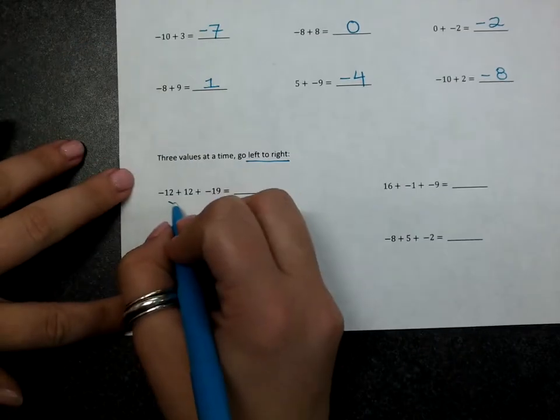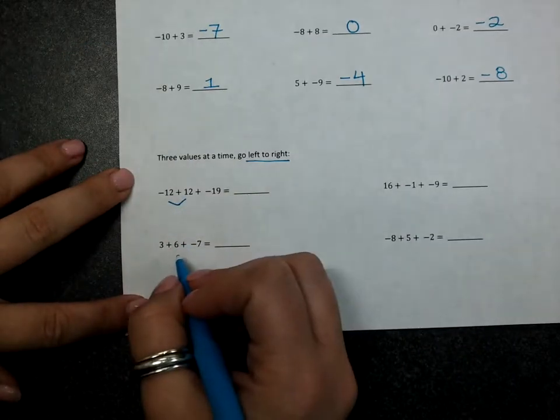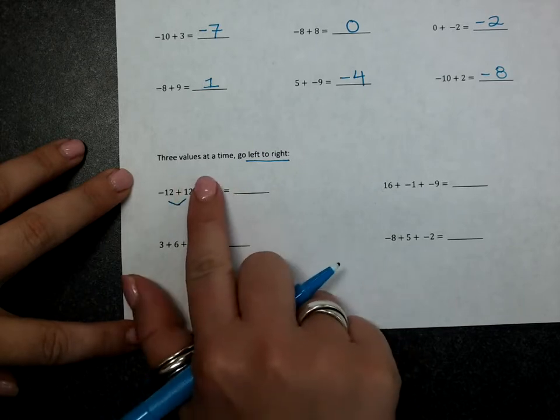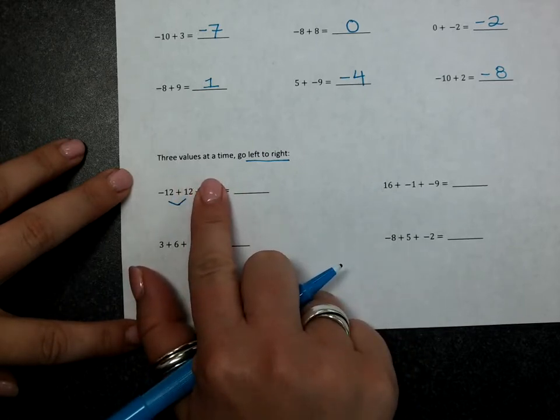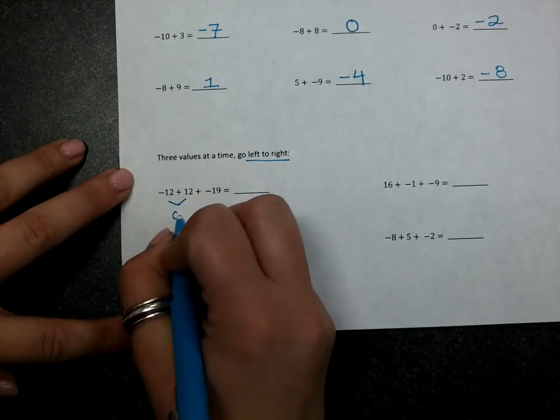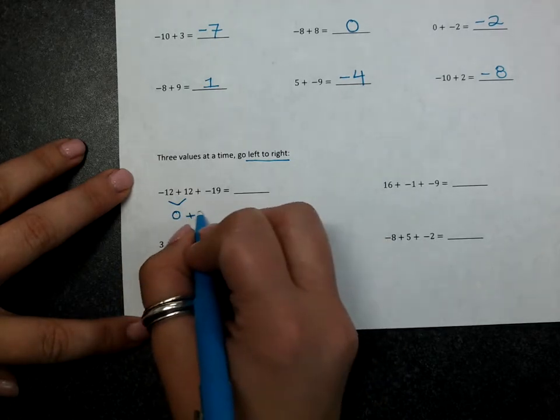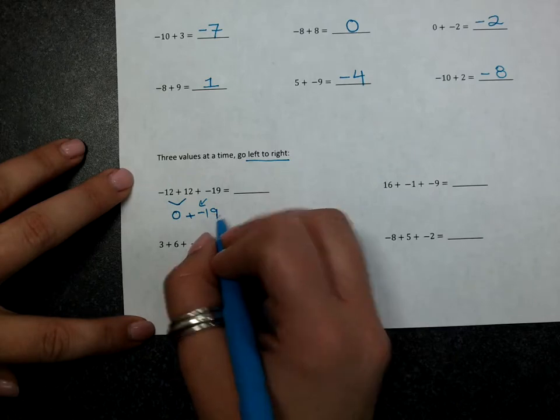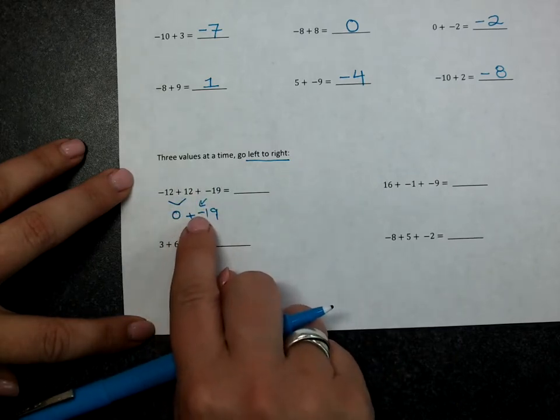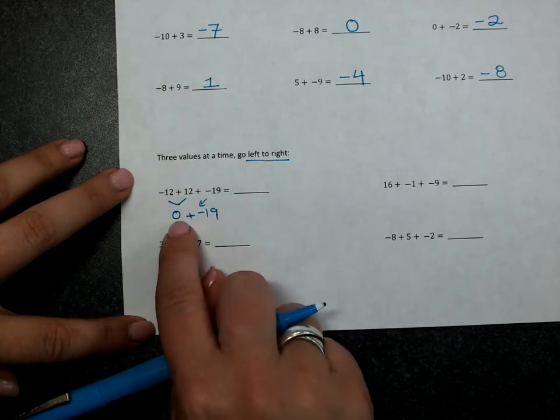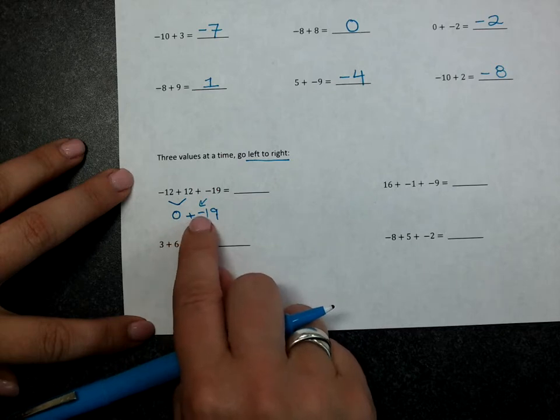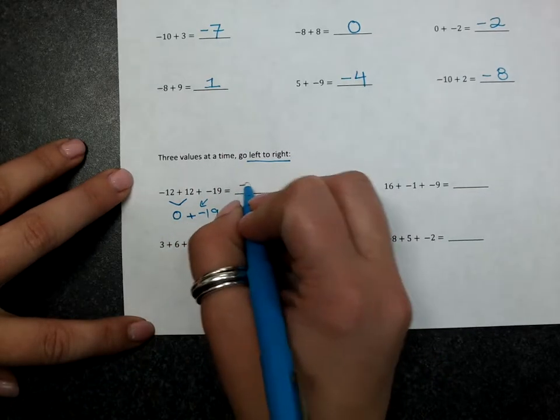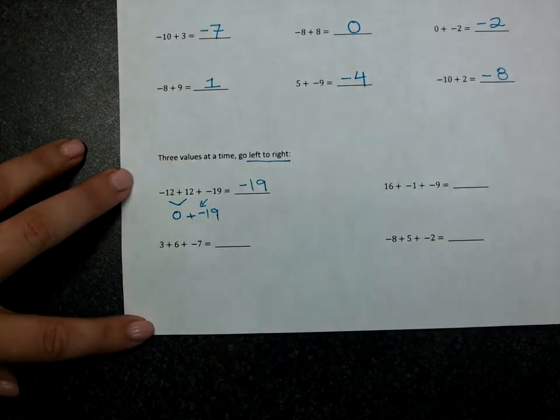So here we have -12 plus 12. Ignoring this completely. Just -12 plus 12 is 0. Plus -19, so I'm going to bring down what I see. 0 plus -19, which means I have no money, and I owe someone $19, then I have a -19.